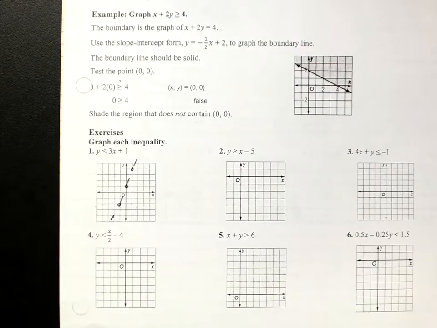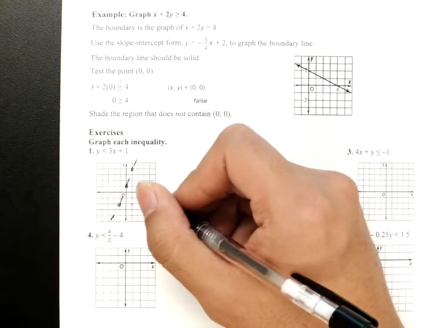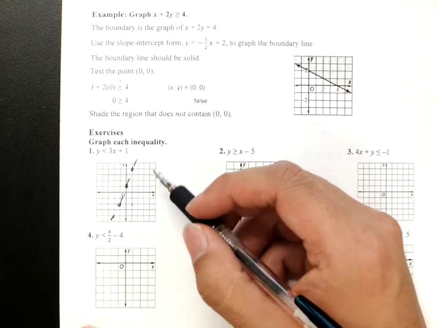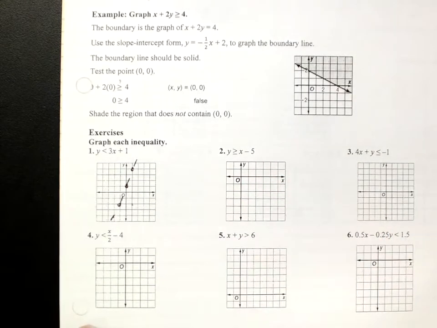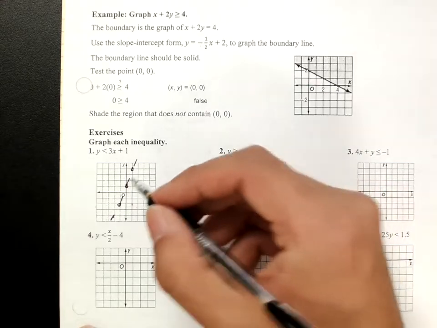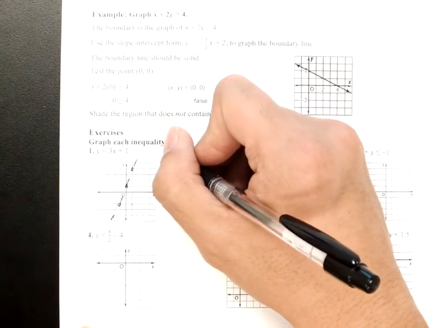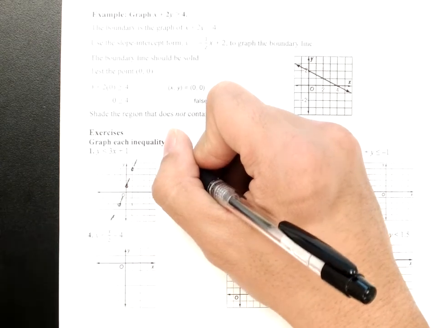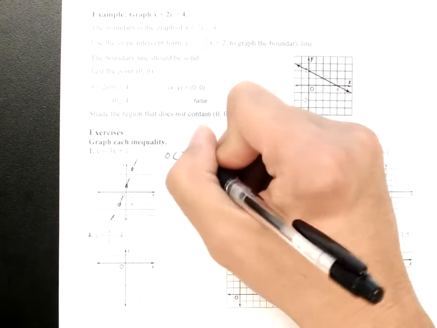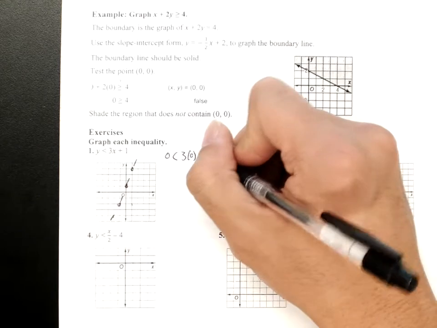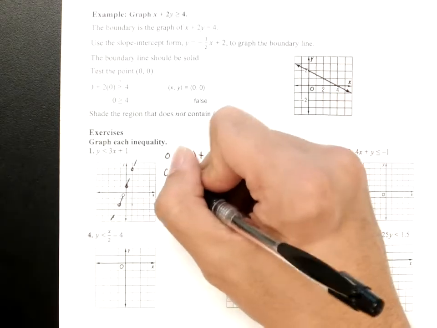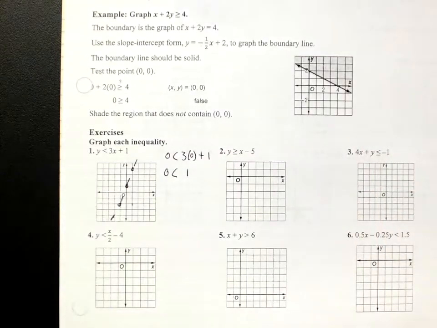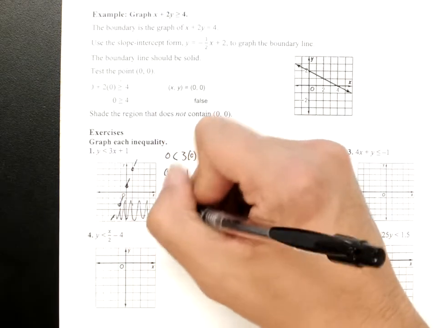Now, you can do it the hard way and plug in the point 0, 0. If it's true, then shade in the part with the point 0, 0. So let's say we plug in 0 for y and 0 for x. I have 0 times 3 plus 1, so 0 is less than 1, which is true, so we shade in this side.